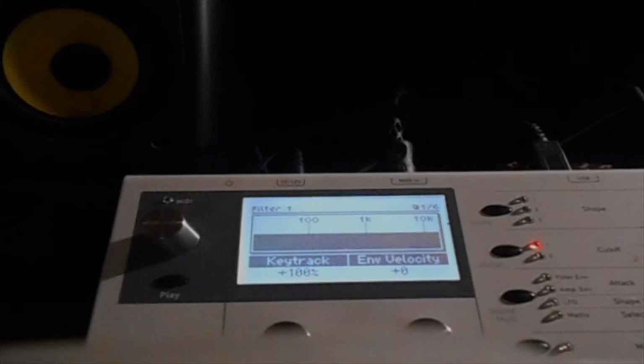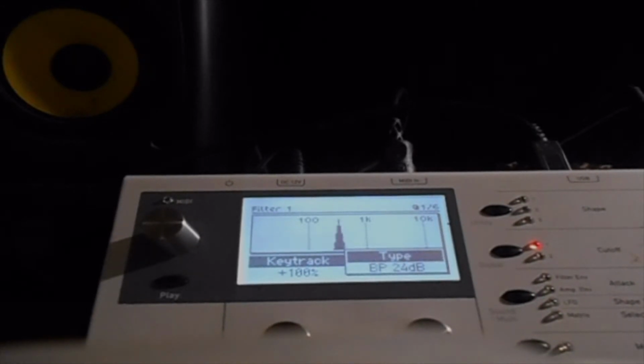Now let's turn on the bandpass radio. You know, because we're from the 80s with this. Bash your head in with a Nintendo controller. You know what I'm talking about?